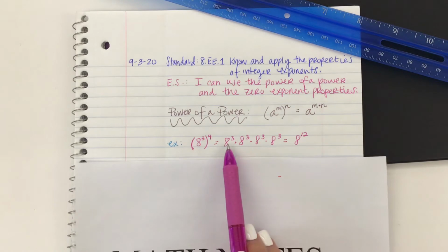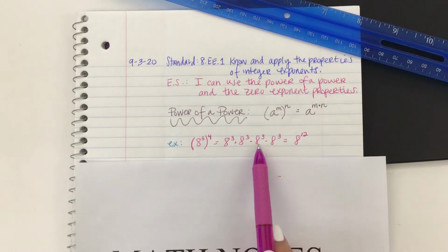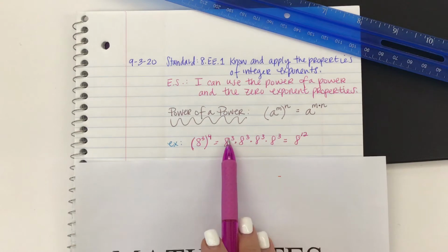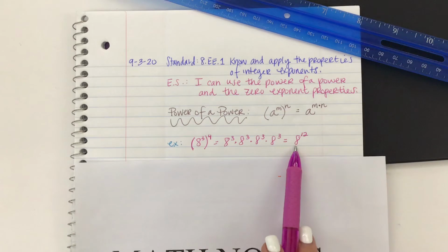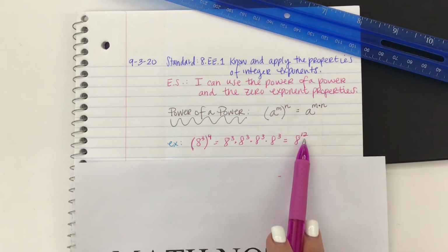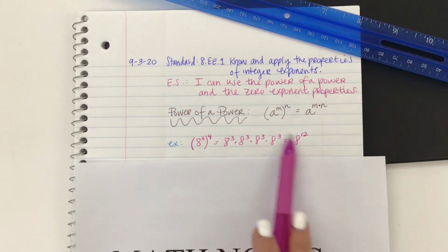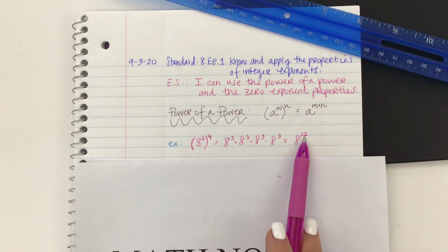So I wrote it out for you. 8 to the power of 3 times 8 to the power of 3 times 8 to the power of 3 times 8 to the power of 3, 4 times. If you use the rule we learned in our last lesson, you know that what you have to do with these exponents is just add them up. So here I have 3, here I have 3, and in total I have 12, 8 to the power of 12. Why does the power of a power rule work? This is why it works, because if you think about it, 3 times 4 is also 12.